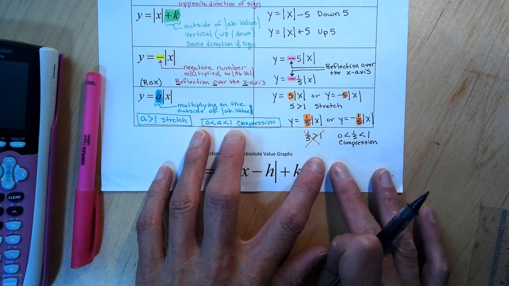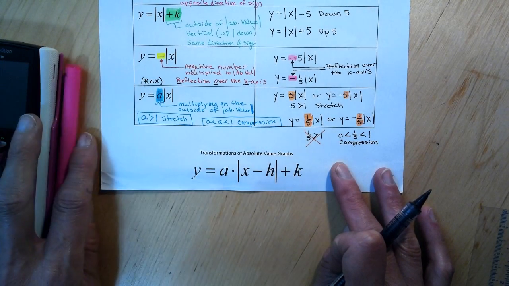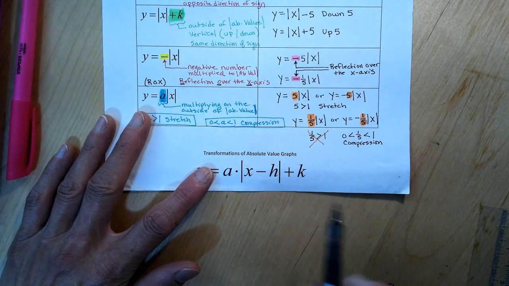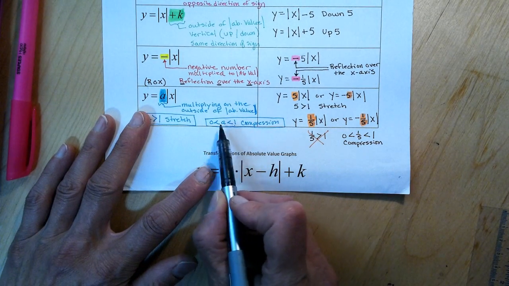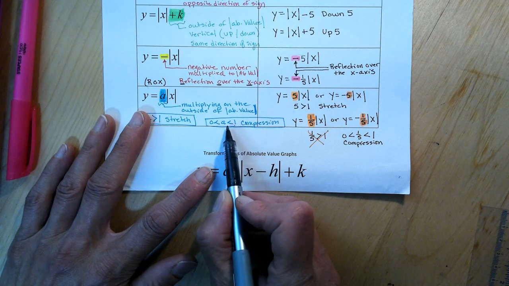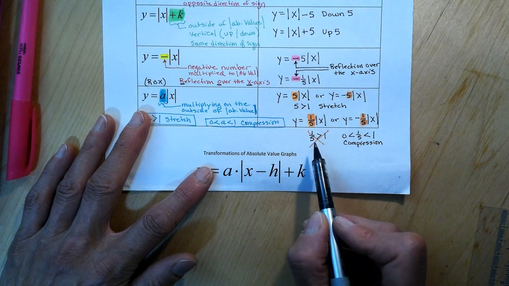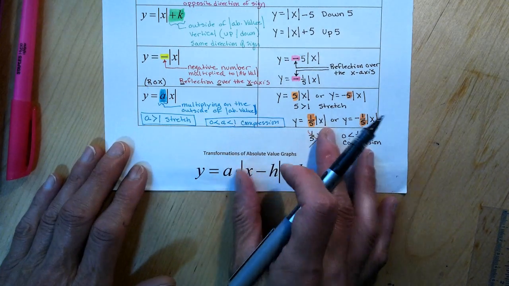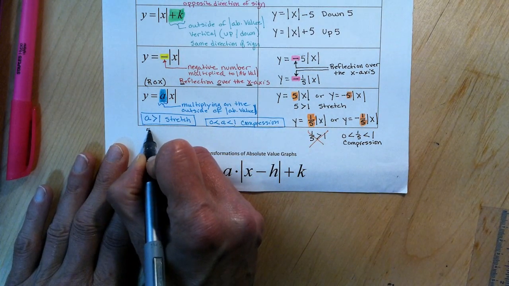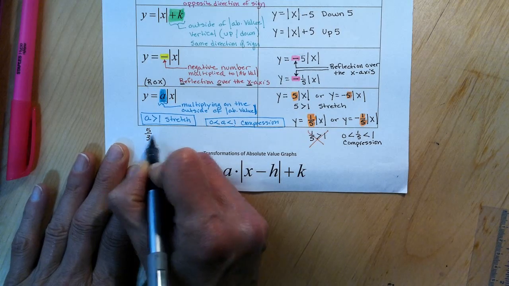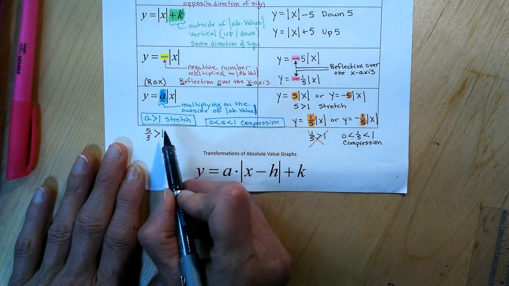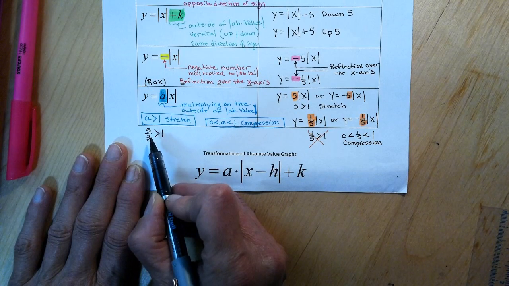Okay. So, one last thing before I stop torturing you about transformation. I want you to look at this here. Just because I have a fraction doesn't mean it's between 0 and 1. If I had the number 5/3, 5/3 is bigger than 1, so that would make it a stretch.